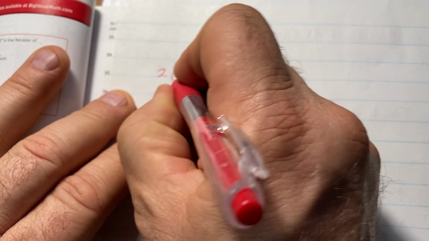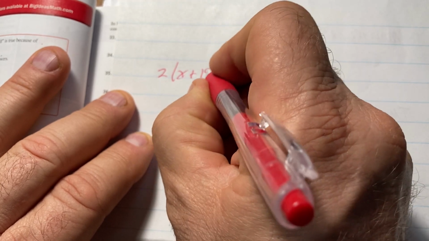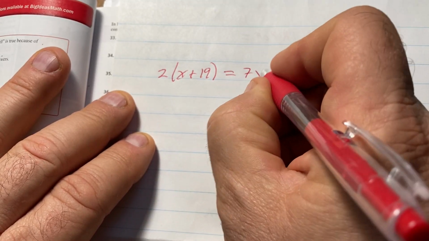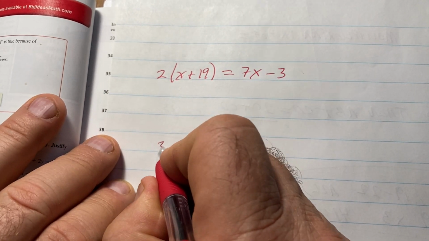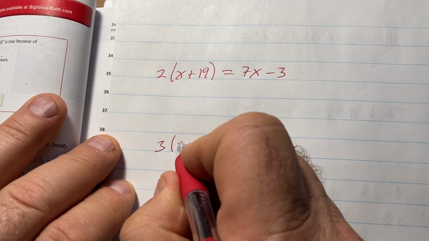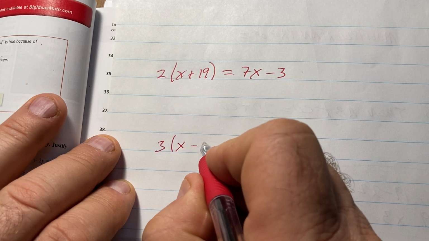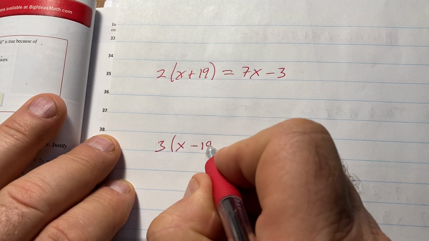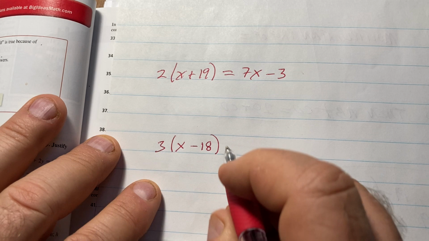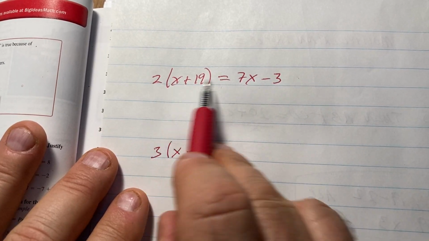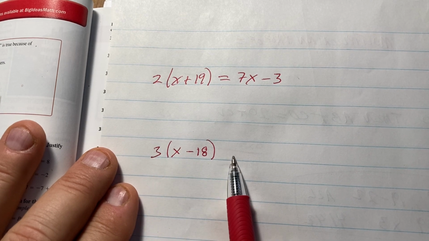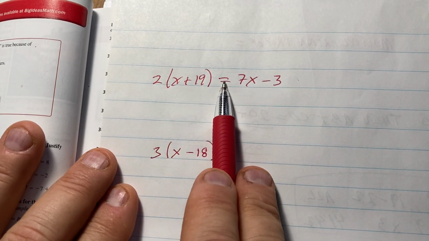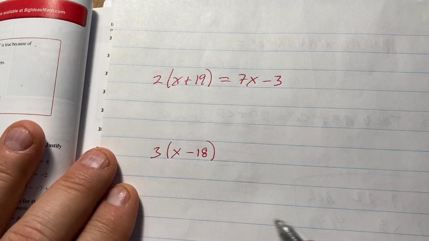I'll show you the difference. 2x plus 19, 7x minus 3, and 2x minus 18. This is an equation. This is an expression. This is an expression because there's no equal sign. This has an equal sign, therefore it's called an equation.